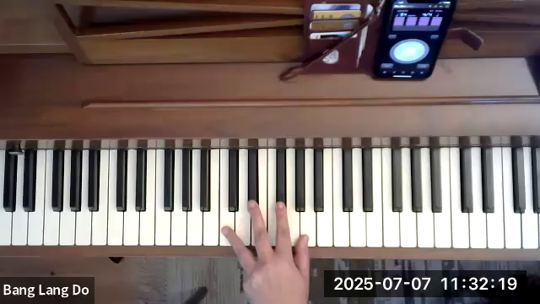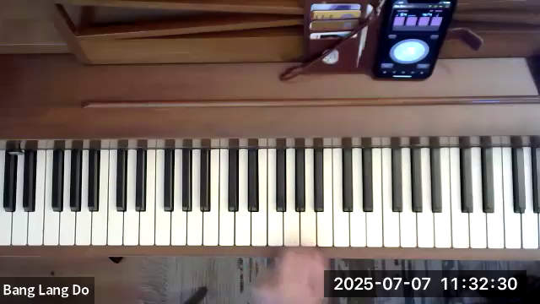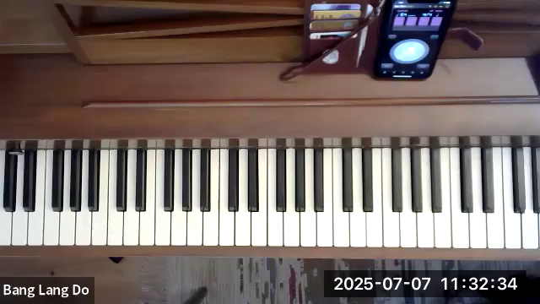Dim is short for diminished triad, and then the 7th. Dim 7 or circle 7 is that. Every single note is separated by 3 half steps. And that's the shortcut for piano learners.